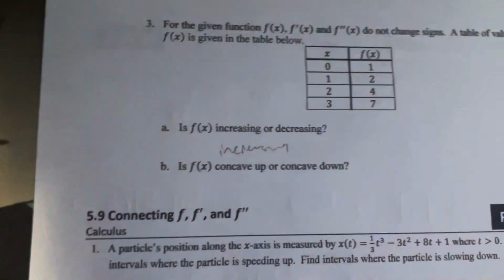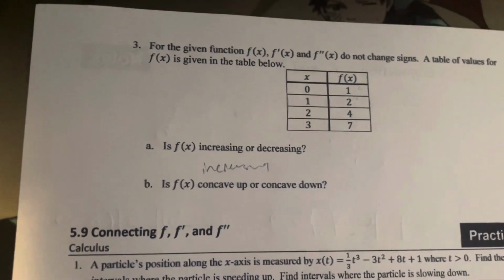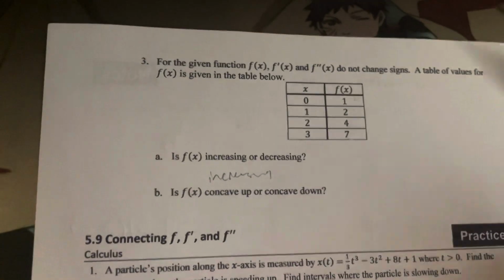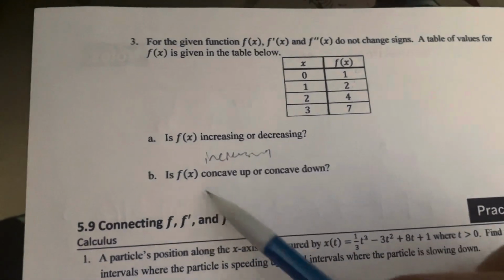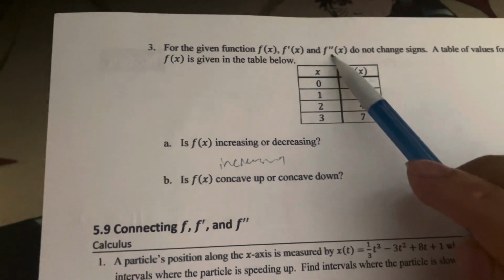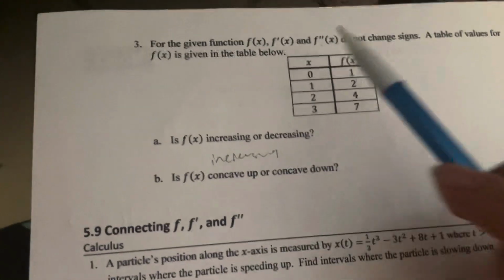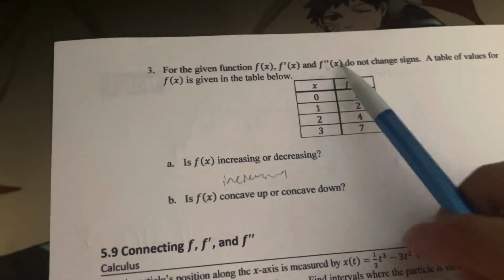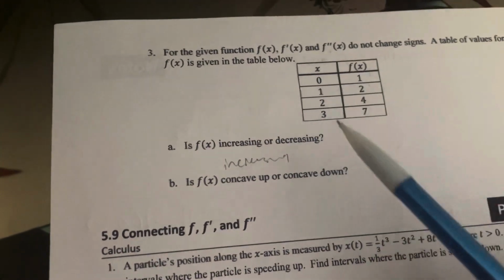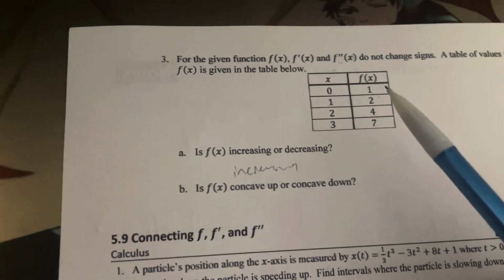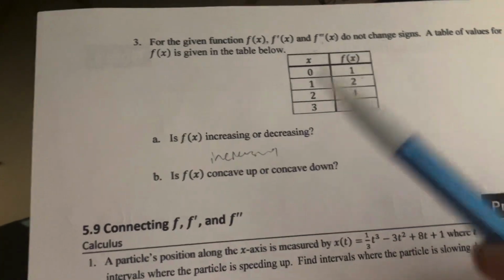Is f of x concave up or concave down? Now, since we have to figure out concavity, we have to know the double prime, but we know that the signs do not change. So that means f double prime is positive, which also means that it is concave up.